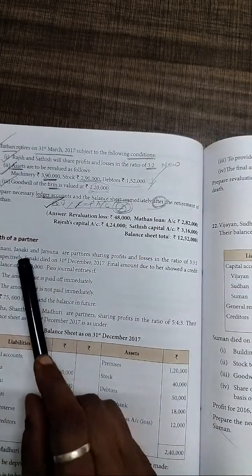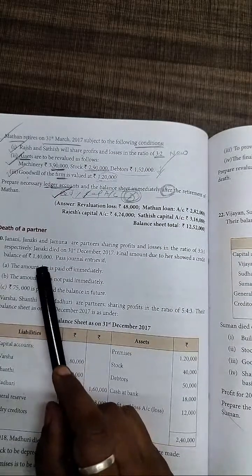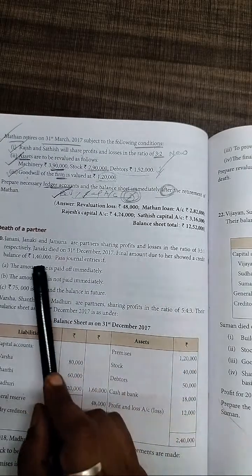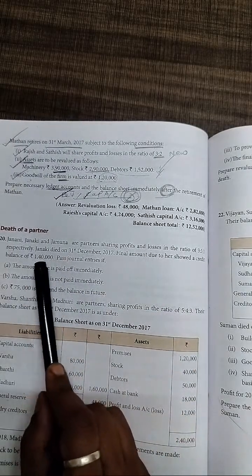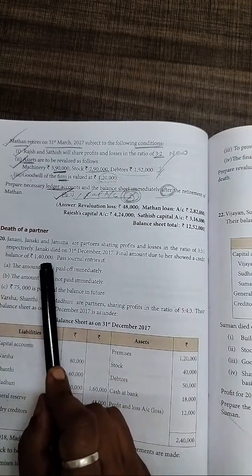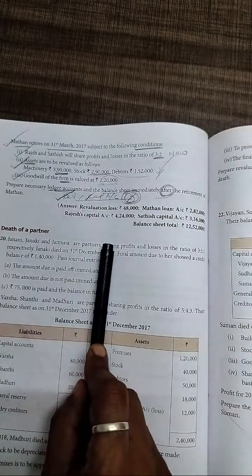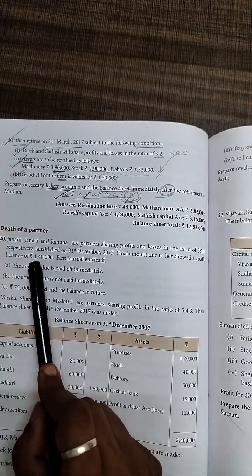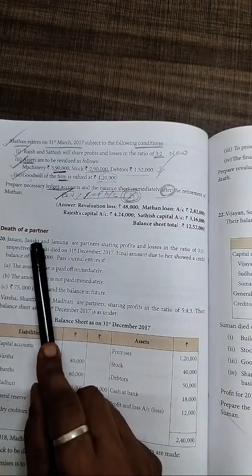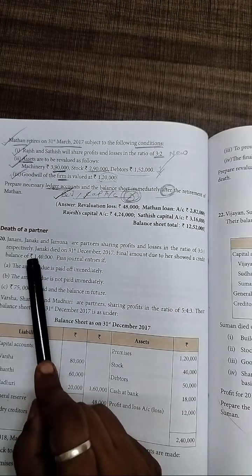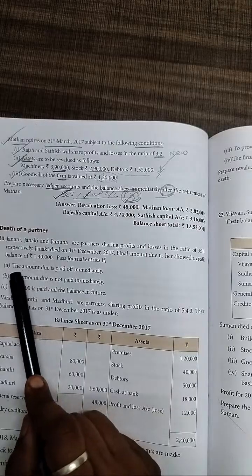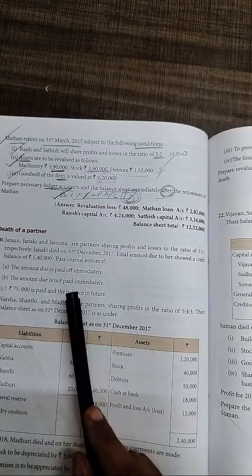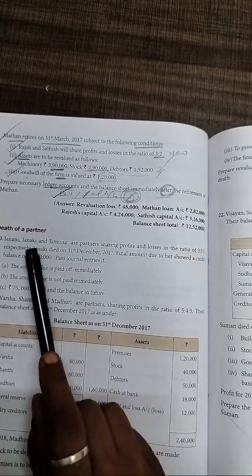Okay. After partner Janaki died, who are the continuing partners? Janani and Jamuna are the continuing partners. After calculating the capital, the due amount, the settlement amount 1,40,000 rupees, has to be paid to Janaki's representative. Because Janaki died, they can't make the settlement payment of 1,40,000 rupees to Janaki. The continuing partners have to pay 1,40,000 rupees to Janaki's legal representative. Okay, you may underline legal representative.